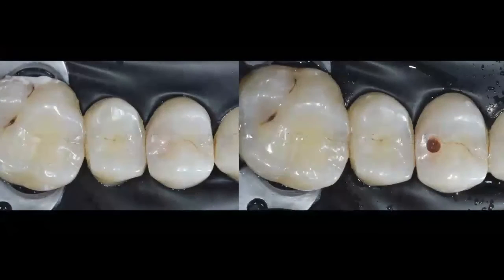Now, as you know, once we have our patient numb, we have isolation, and we are ready to access our caries lesion, the first thing we want to think about is to try to avoid damaging the neighboring tooth. If we have a class 2 situation like the one I'm sharing with you here in this first premolar, we have to make sure that when we access that lesion, we do not impose any damage.